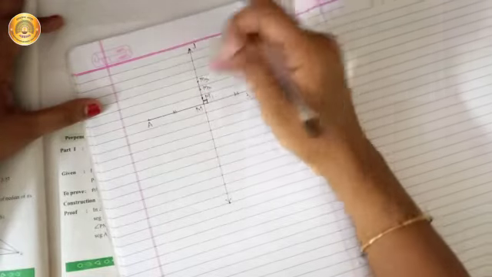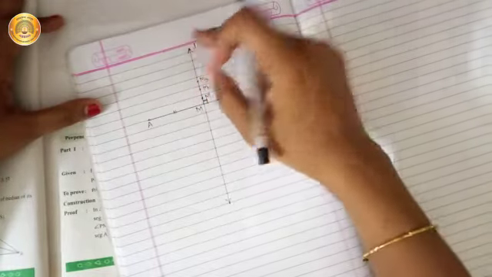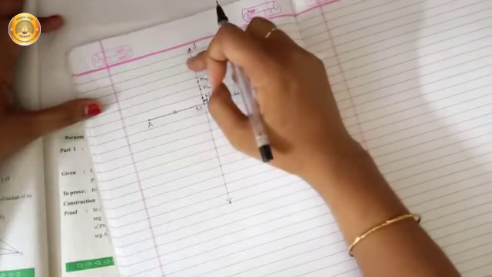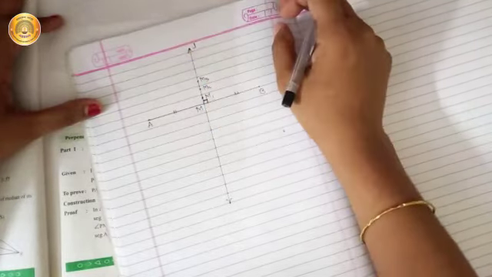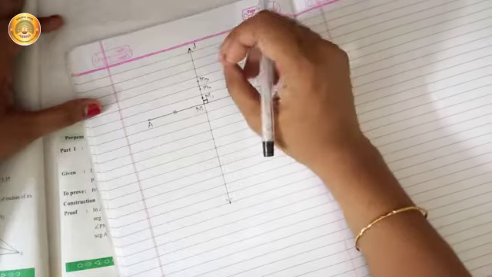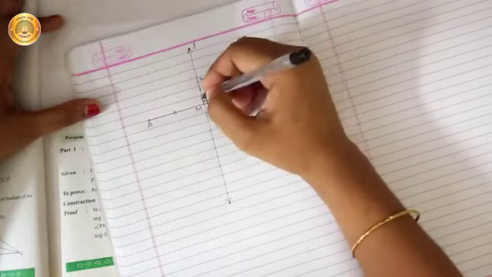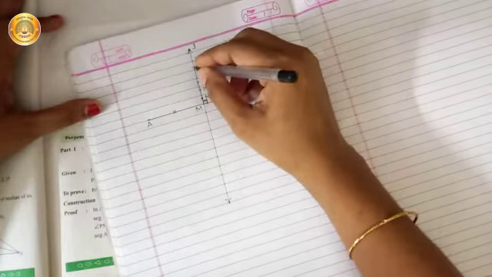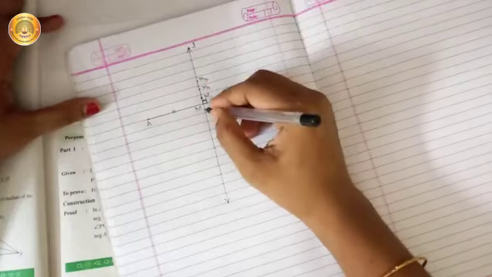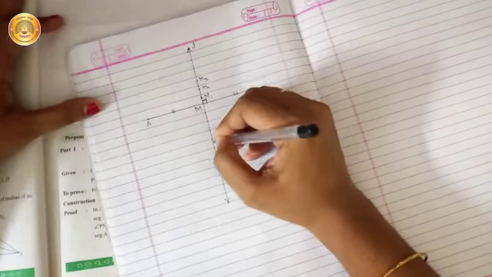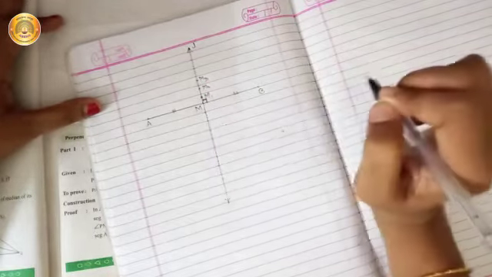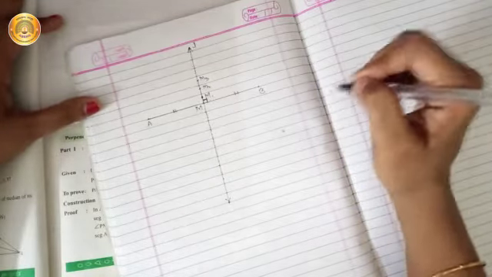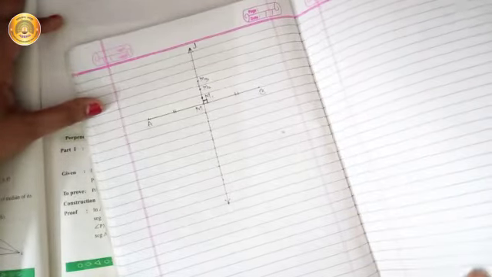So my question is, how many points are there on this line L, or on the perpendicular bisector? The answer is, there are infinite points. These points are on the line L, that is, on the perpendicular bisector. Each and every perpendicular bisector has infinite points.